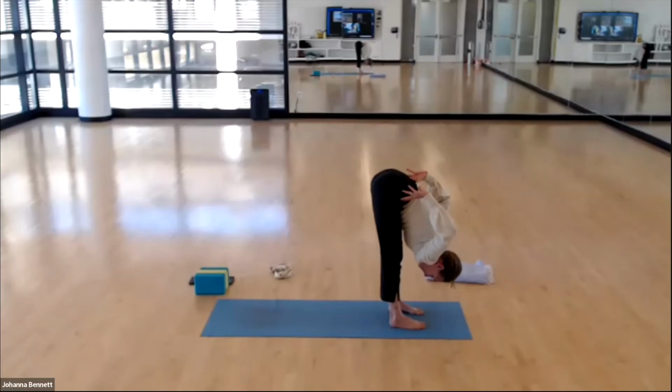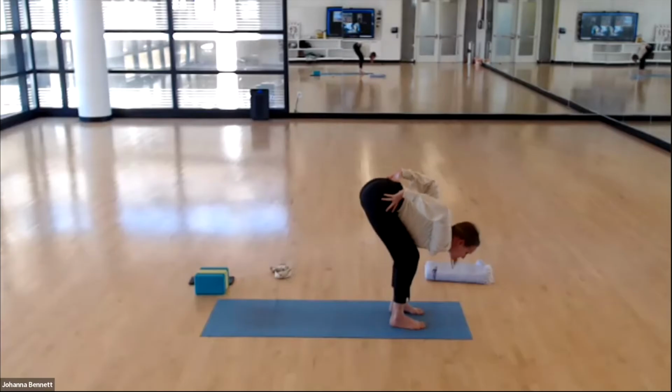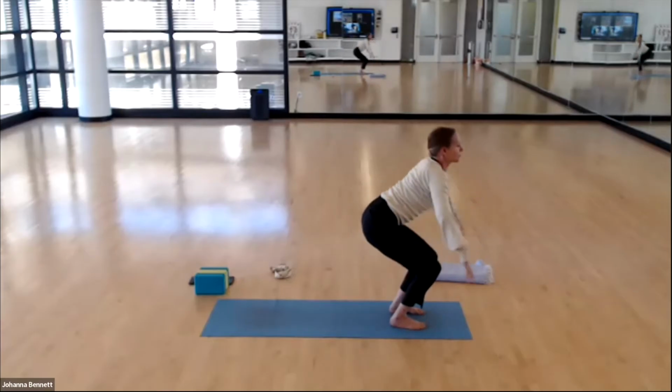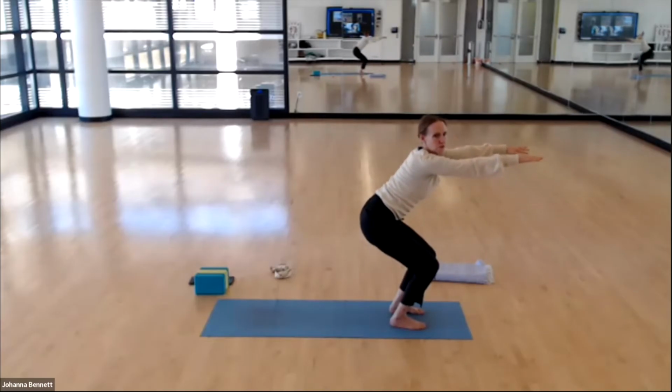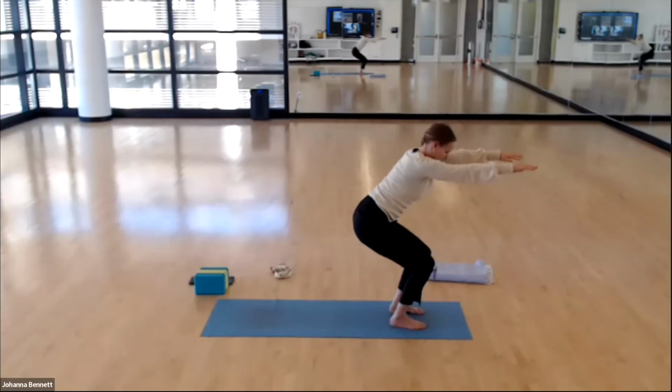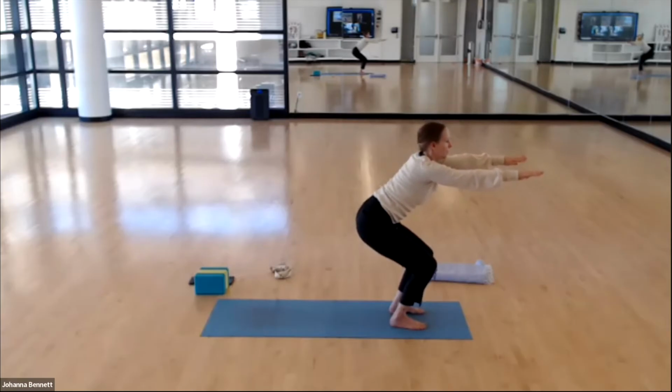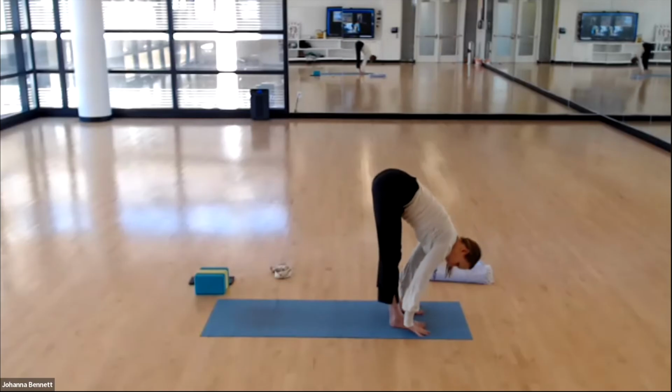Good. And now from here, bring your hands to your hips, bend your knees a little bit, everybody. Come into chair pose. Bring the arms out now to the basic one, shoulder height. Look down and see if you can see your toes. Good. And then from there, fold back down to forward bend.